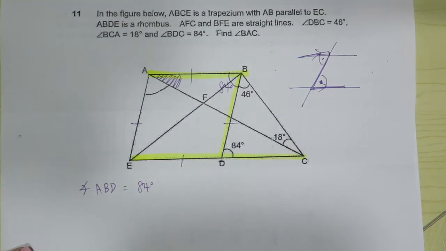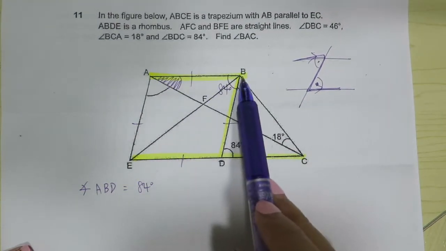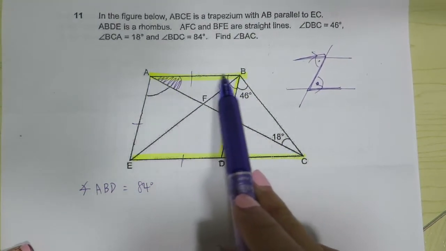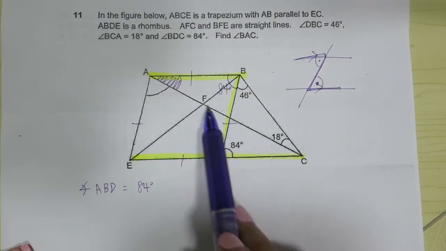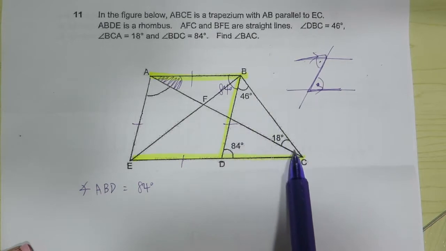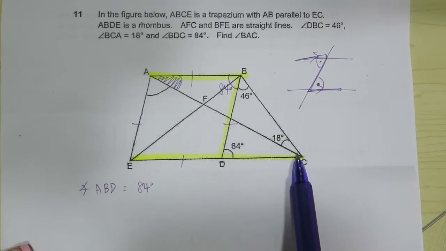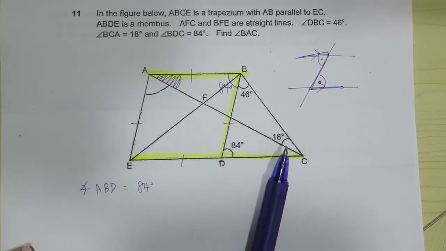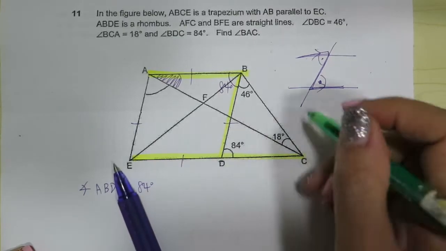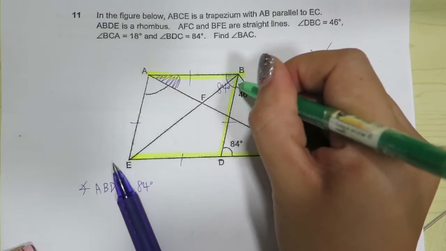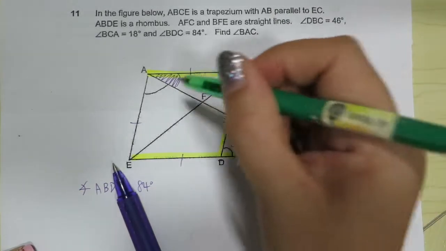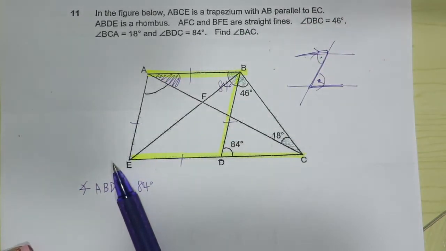Alright? And next, I see a triangle here. Angles in the triangle make up 180 degrees. So this plus this plus this will give me 180 degrees.